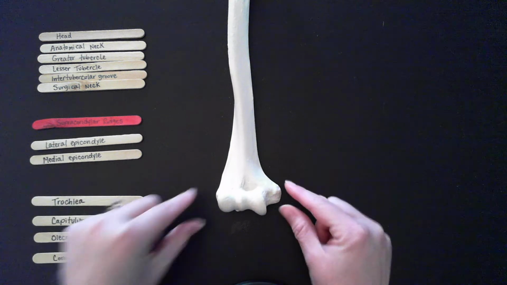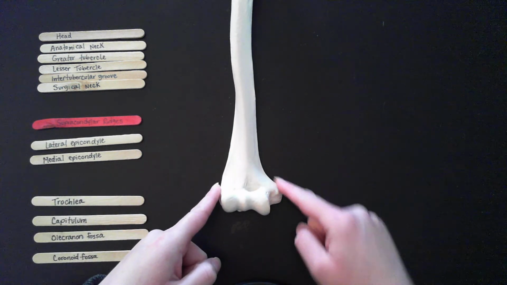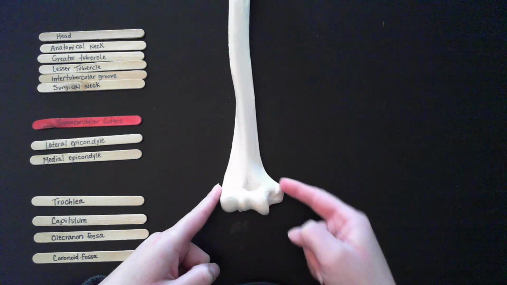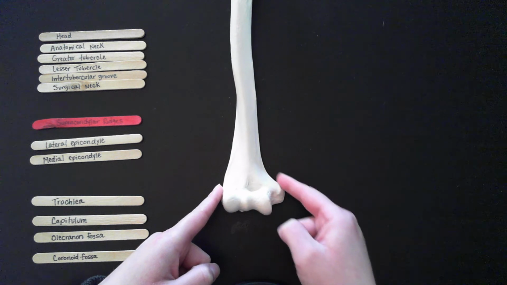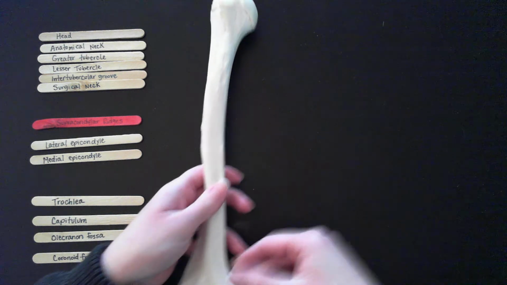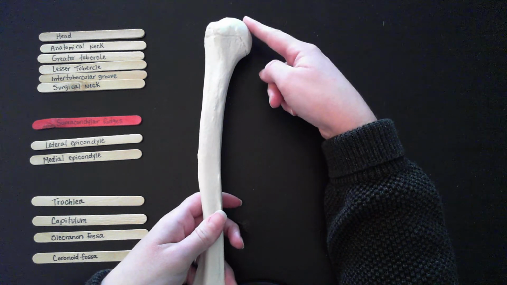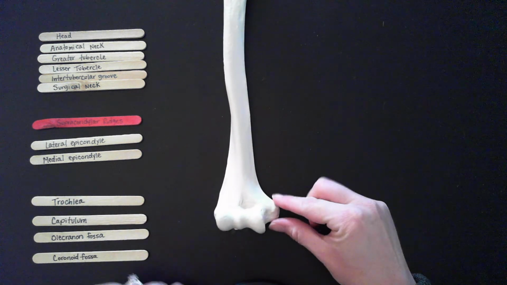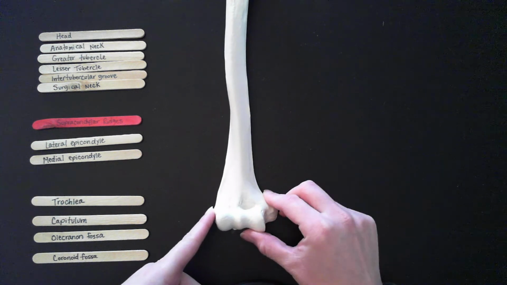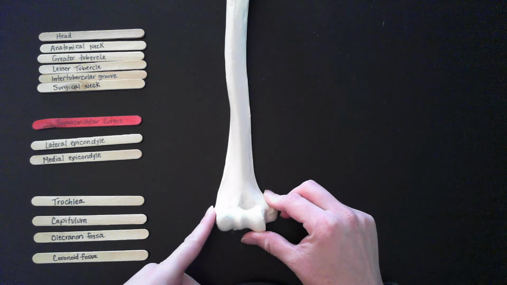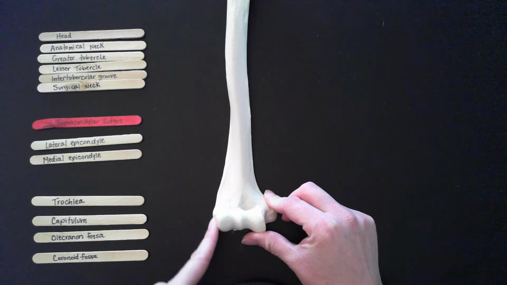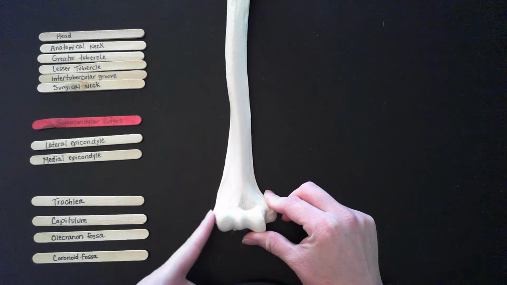And we have two epicondyles. Okay, one is much more pronounced than the other. The larger of them is going to be the medial epicondyle, and that is on the same side as the head. So the head is medial, which makes this the medial epicondyle. The other side is lateral. I think of littler, even though I don't think that's a word. Littler. But lateral, littler epicondyle.